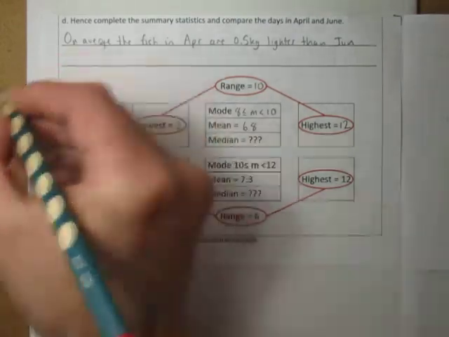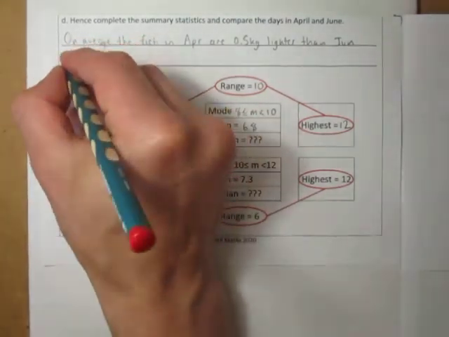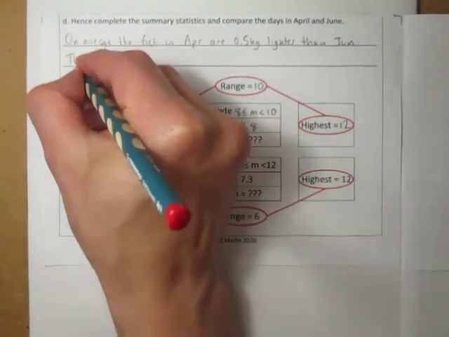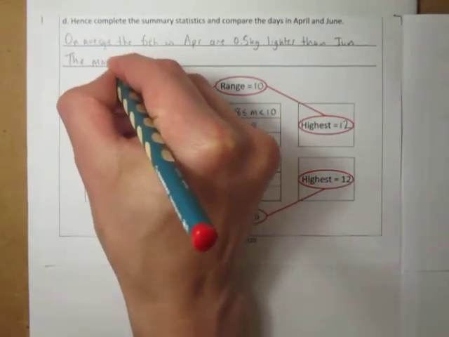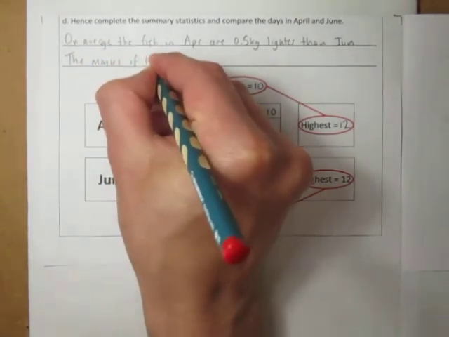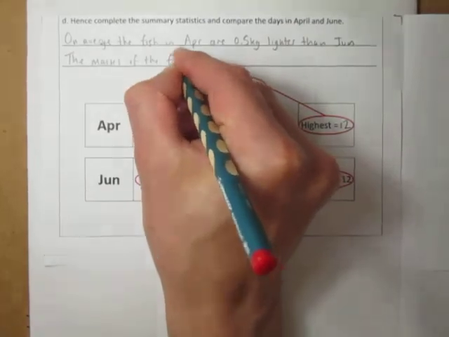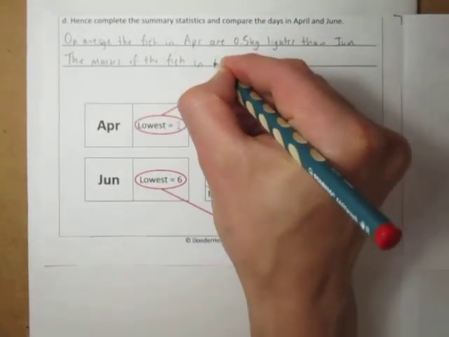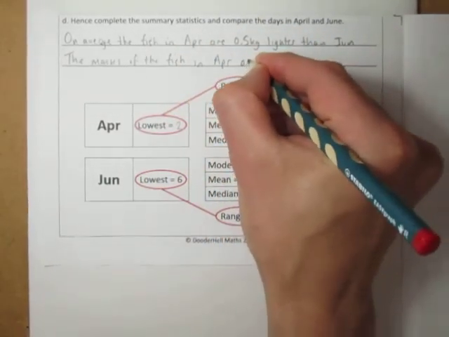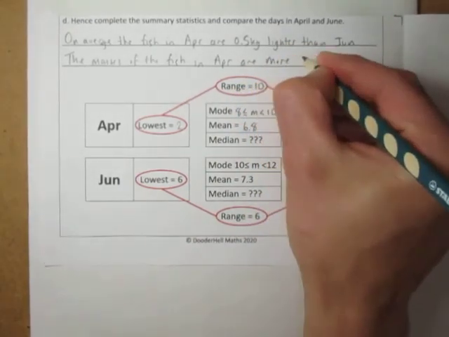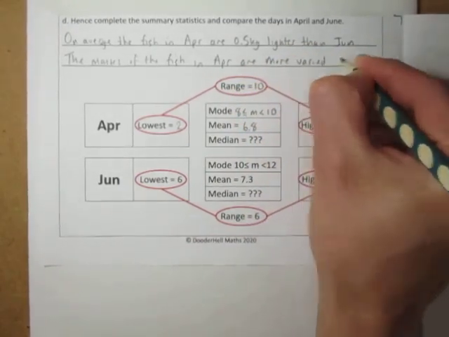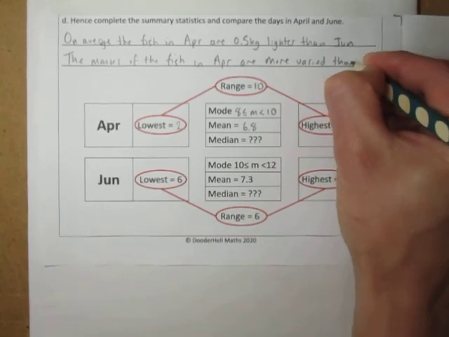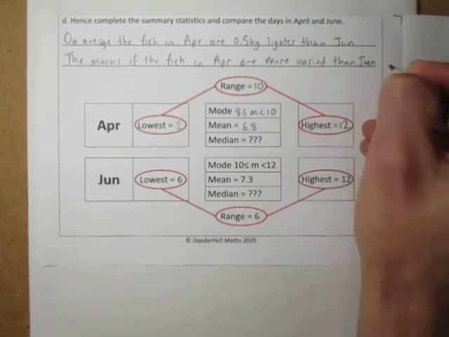Therefore, I will say the masses of the fish in April are more varied than June.